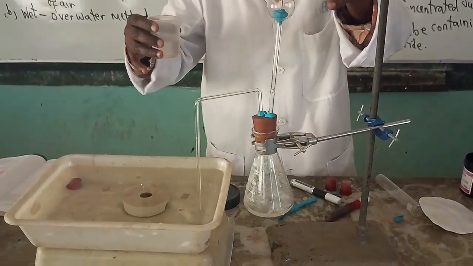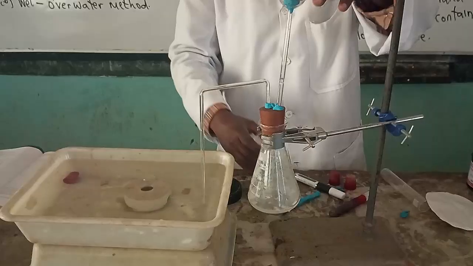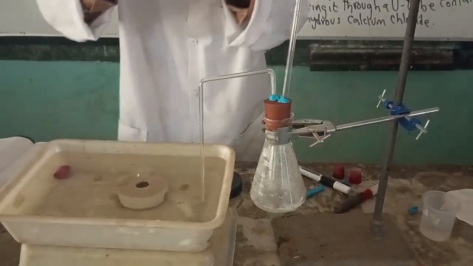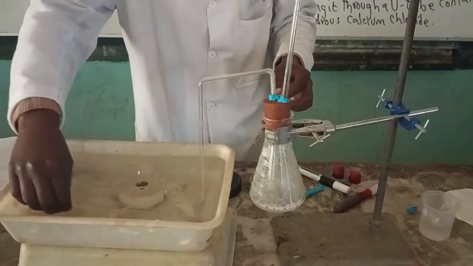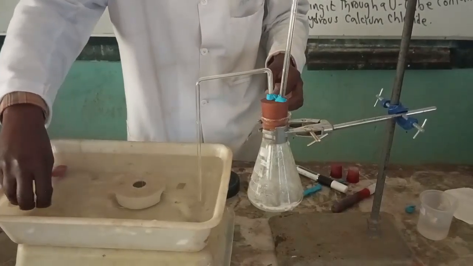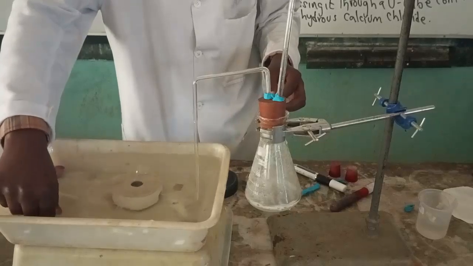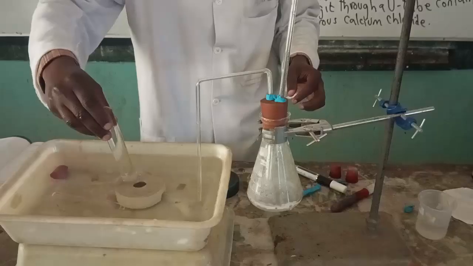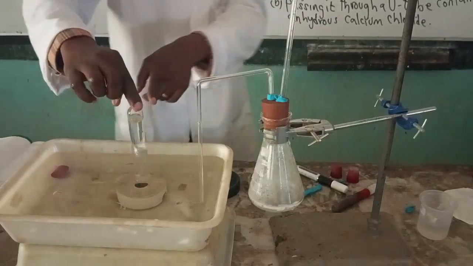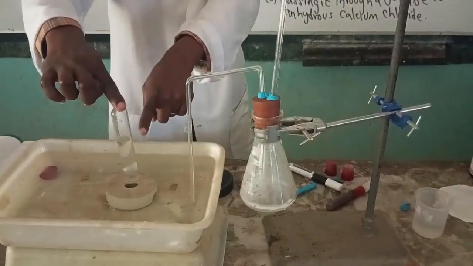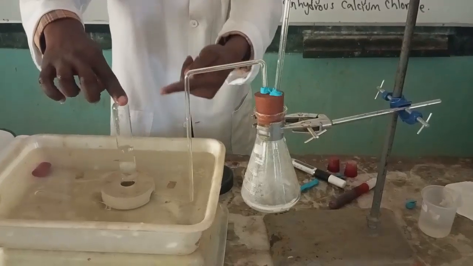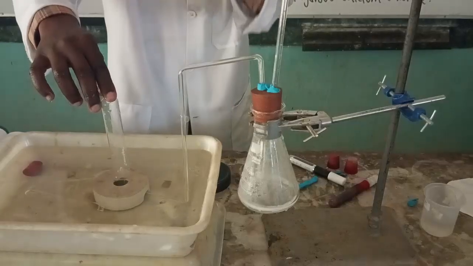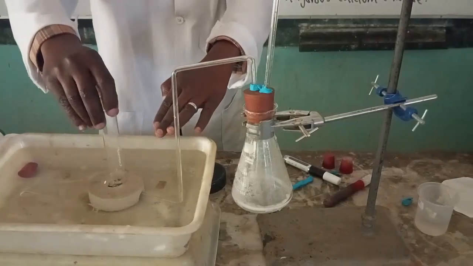So we cork that point, and we are going to collect with a boiling tube. We fill it with water, and the moment it is full, we can then collect our hydrogen. We collect our hydrogen, and there we go. You can see the hydrogen displacing the water. This method of collection, we call it downward displacement of water.